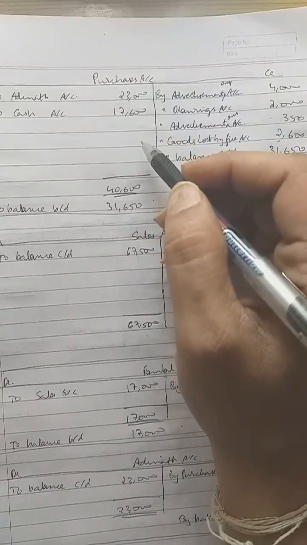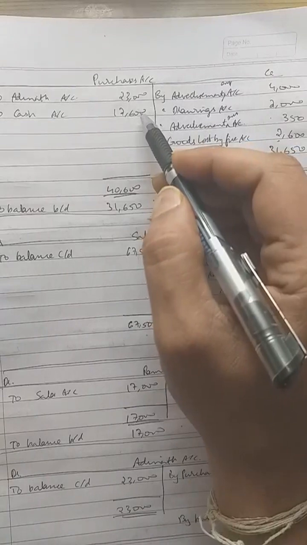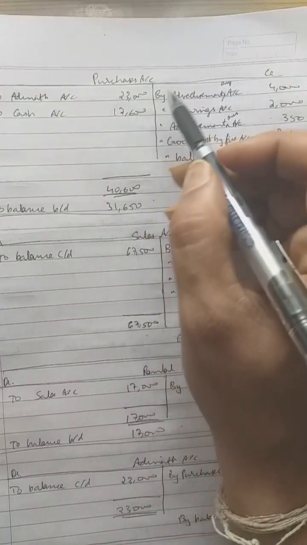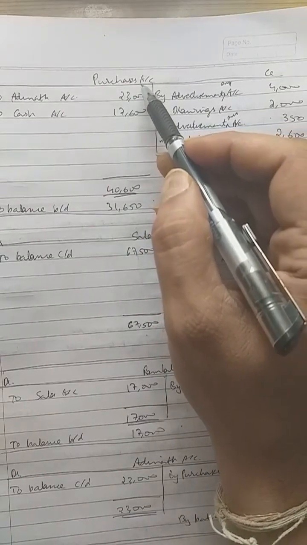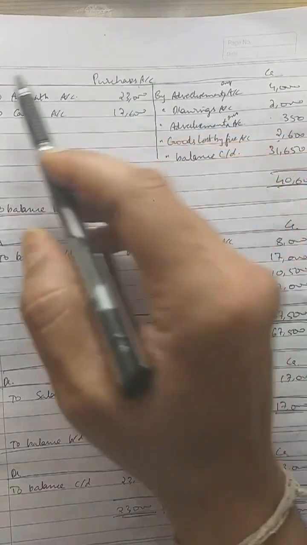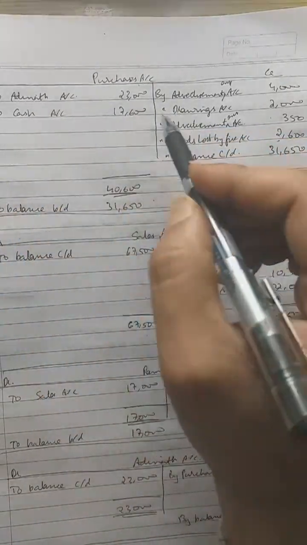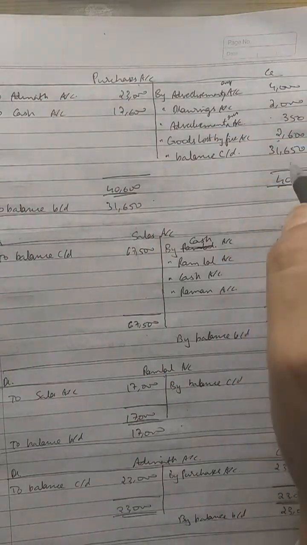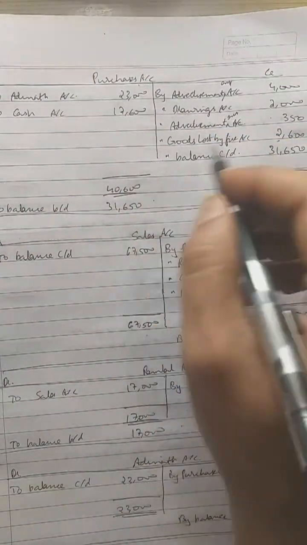And before that there is one more, 12,600 cash purchases. So in the original journal entry, purchase account was debited. So come to purchase account, come to debit side and write the name opposite to it, to cash. Then casting total, then balancing will be done like this in the normal manner.